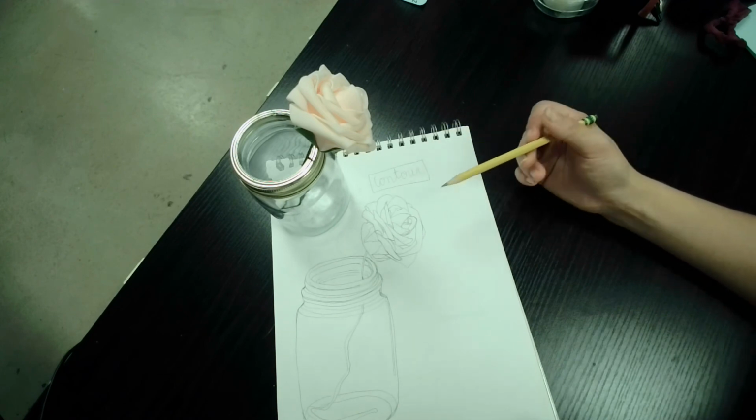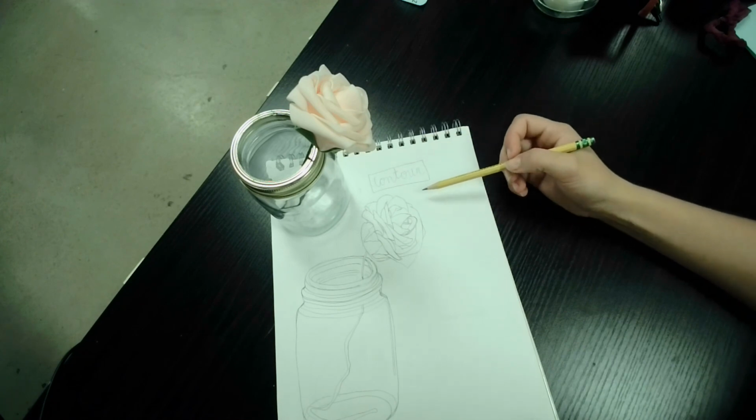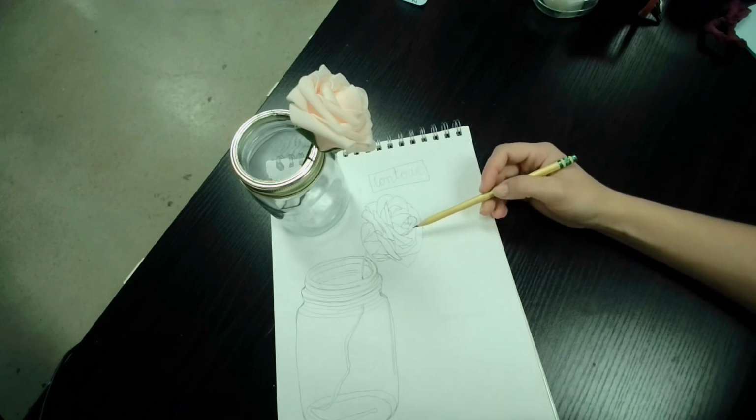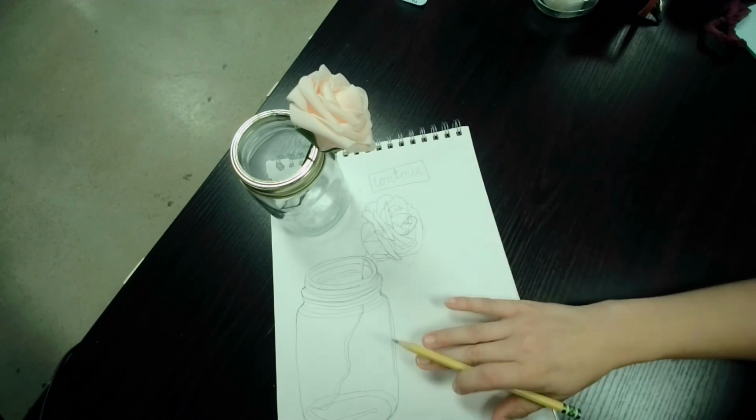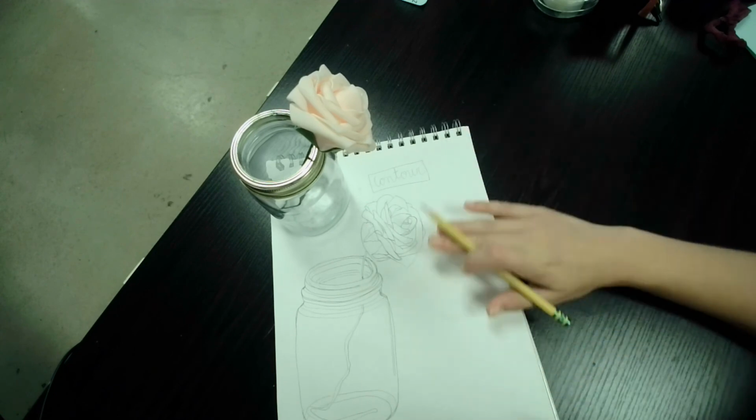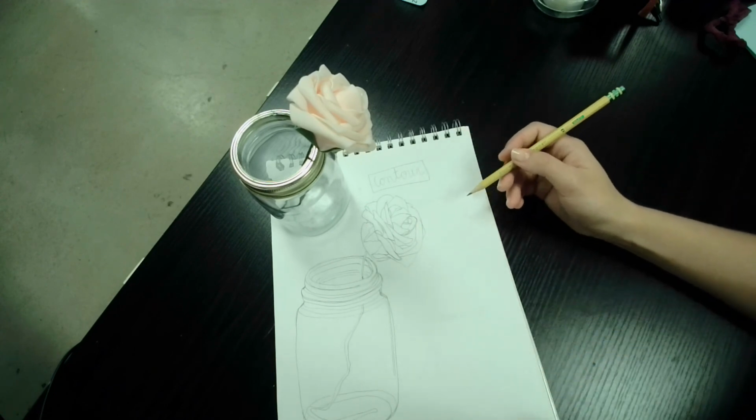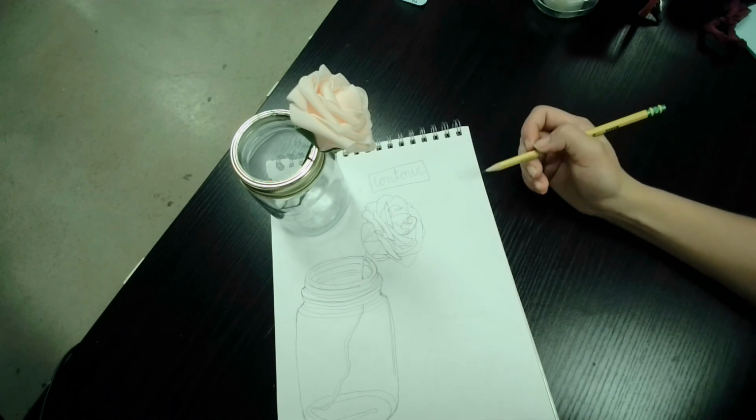Go ahead and start now and submit your rose drawing or your flower drawing through Google Classroom through the assignment, and go ahead and complete whatever else is listed on the instructions page.